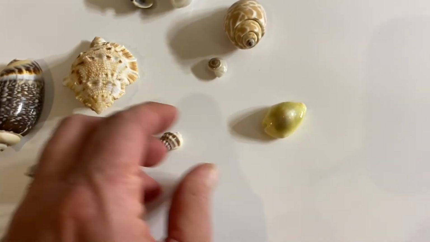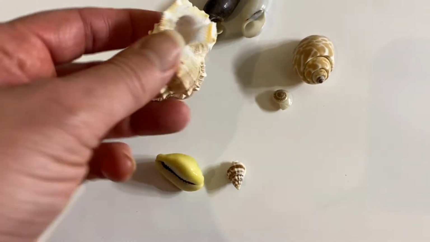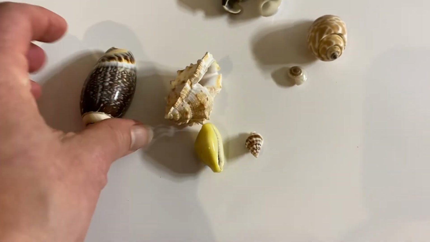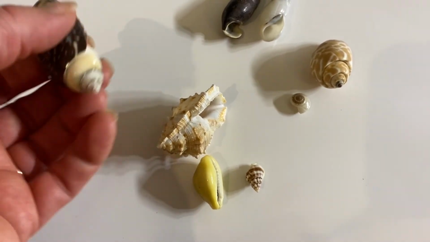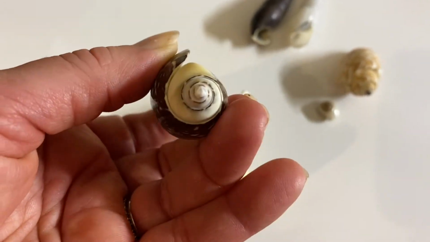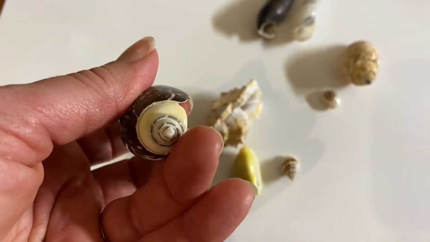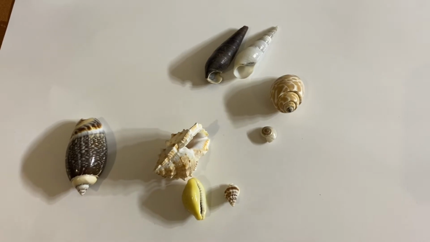What about the rest of these shells? Do they look like snail shells? That one has the same kind of a curly, kind of a circular design that this one has. I don't know.